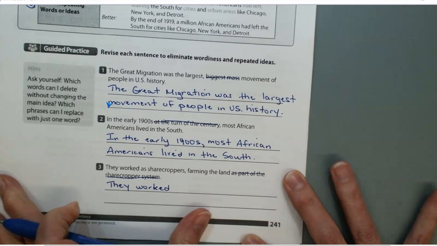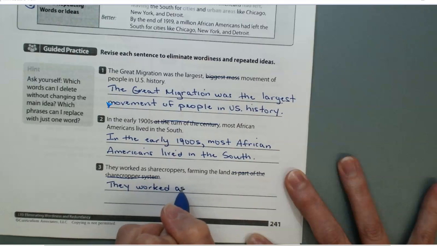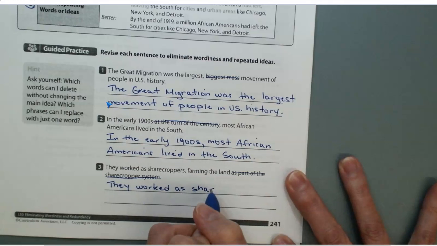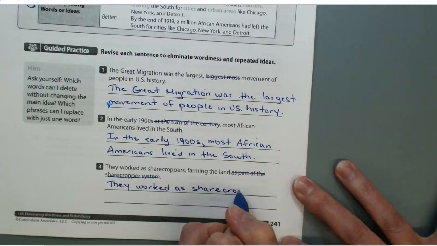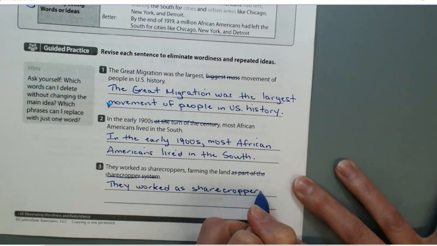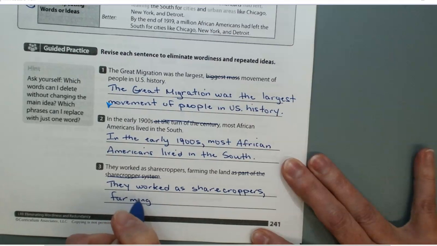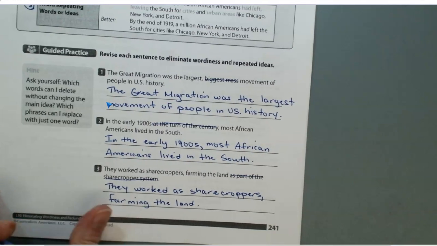It wasn't a successful system at all. It was set up very unfairly, I believe. My history is not the best. They worked as sharecroppers, but these are just example sentences after all. Farming the land.